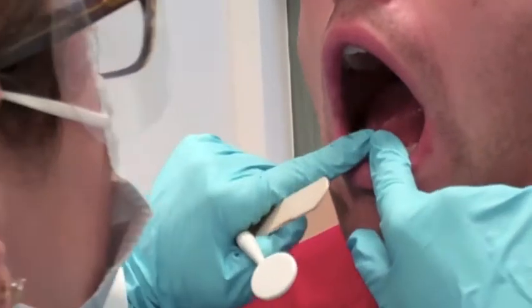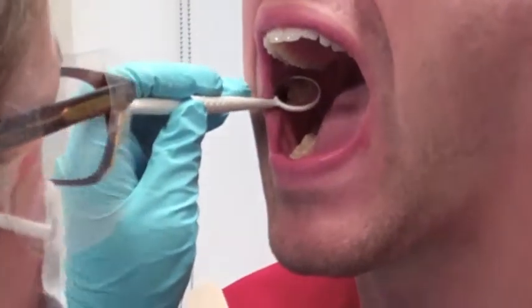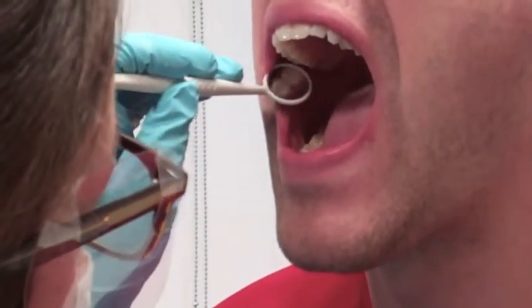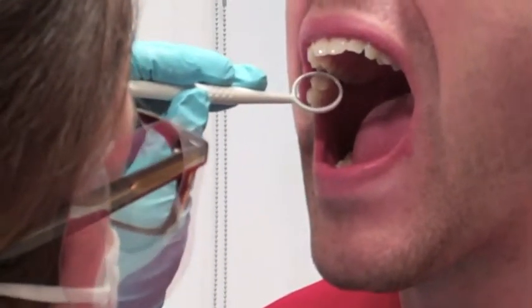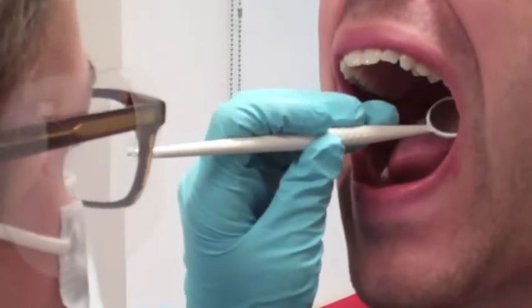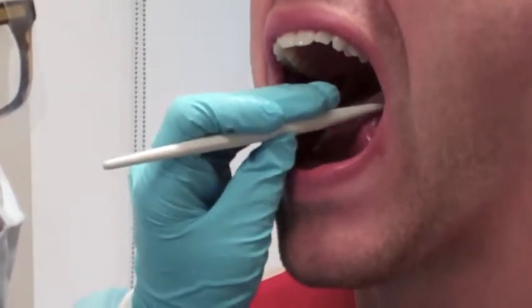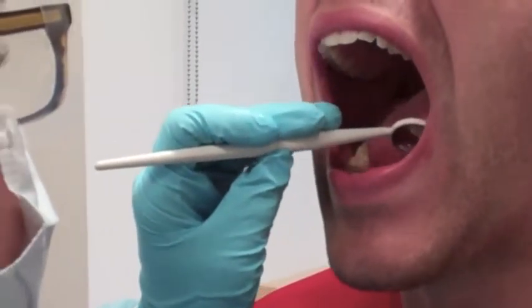So then I can look at his teeth. And again, I can just use the mirror to help me, or I can use the popsicle stick, or just use my eyes. And I look at the surfaces of the teeth to see whether anything is brown, or looks very soft, or if there's a tooth that's broken, or black. I look for old restorations, and everything looks really good.